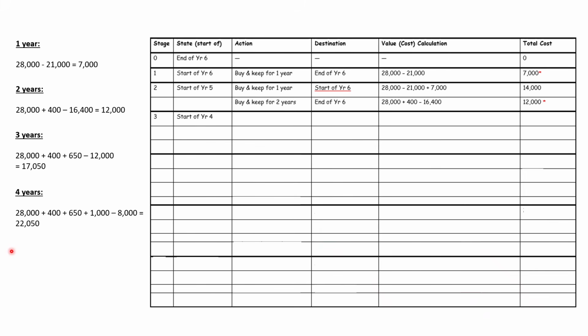So we have a few more options here. So we can buy it and keep it for 1 year. That will bring us up to the start of year 5. So again, start of year 5, we're now brought here. Remember, our optimal is 12. So if I keep it for a year, I have my 7,000 plus my 12. You can see how much simpler this is if you've done all this work before you start into the table. Again, I'm showing my full breakdown. You don't need to. You can go straight to 7,000 plus 12,000, gives us our 19,000.